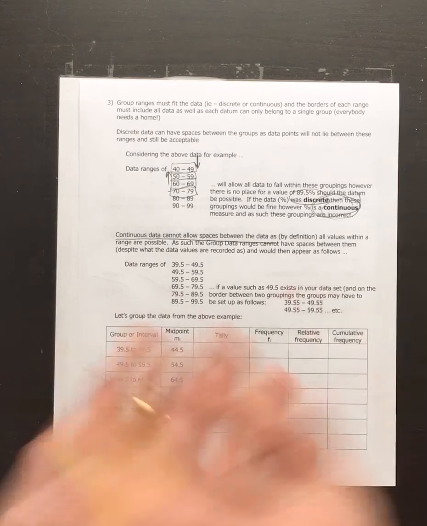Okay? So even if a 49.5 comes up, 49.5 goes into this grouping right here because this goes all the way up to 49.55. And 49.55, that would be where 49.6 or 49.7 or anything above that will go into.